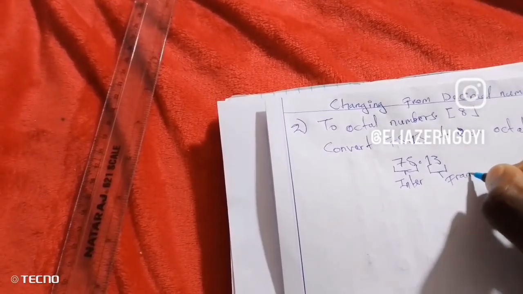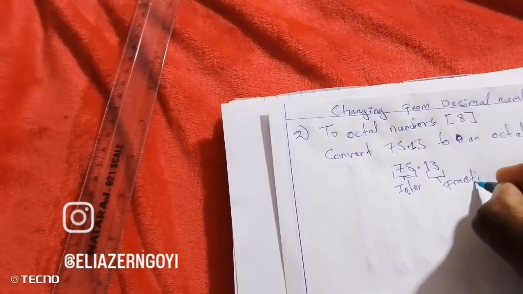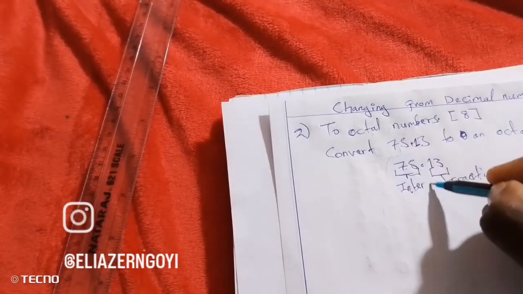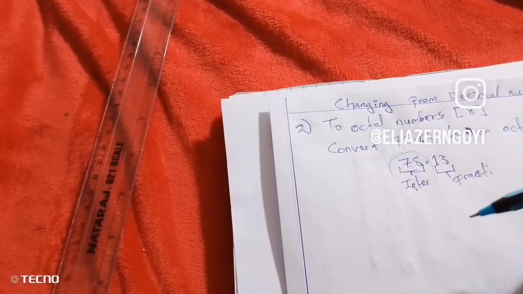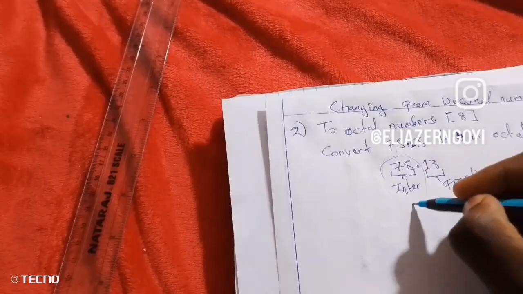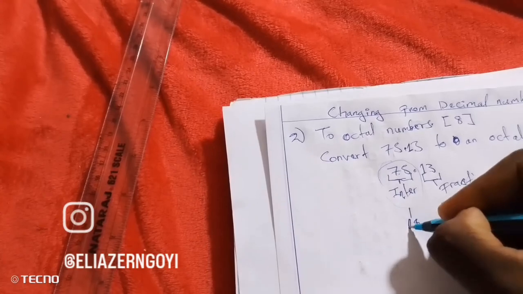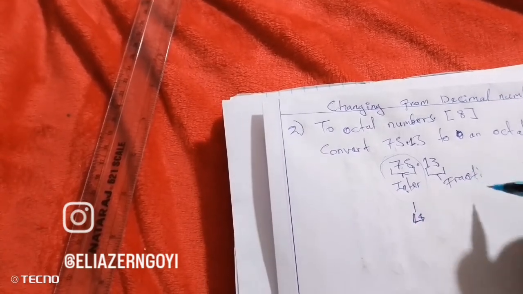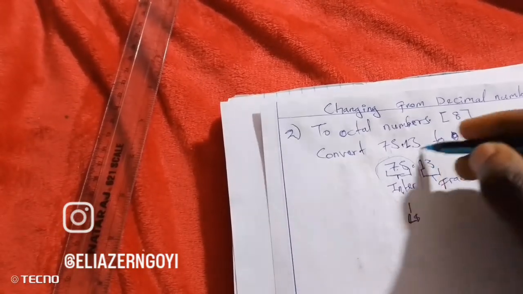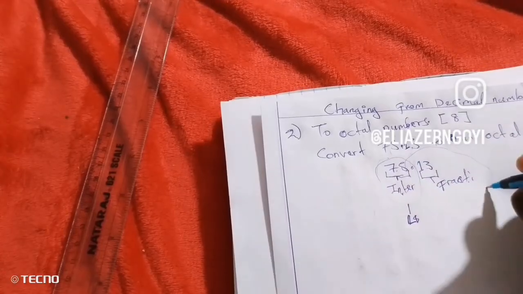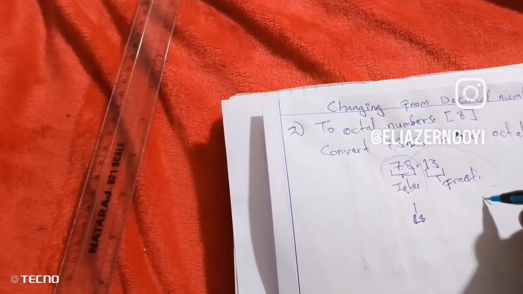So in this case we have two parts, the integer and the fractional. When we're changing the integer, it always uses the ladder method. Please don't forget, we use the ladder method on the integer. And for the fractional number, we're going to focus much on these fraction numbers.